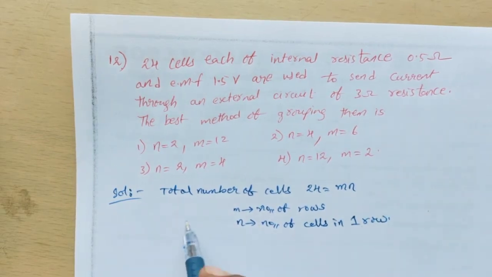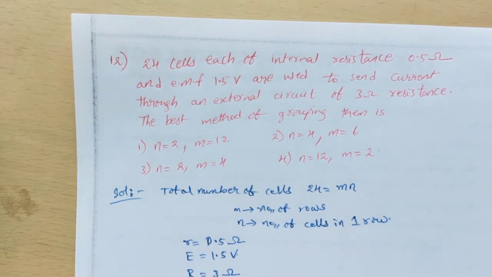Internal resistance, how much is given? Small r is equal to 0.5 ohm is given. EMF value is equal to 1.5 volt is given. So here the external resistance R value is equal to 3 ohm is given. Okay, the question expects the best method of grouping. Best method of grouping means in the best method maximum current is flowing. Okay, maximum current is present.